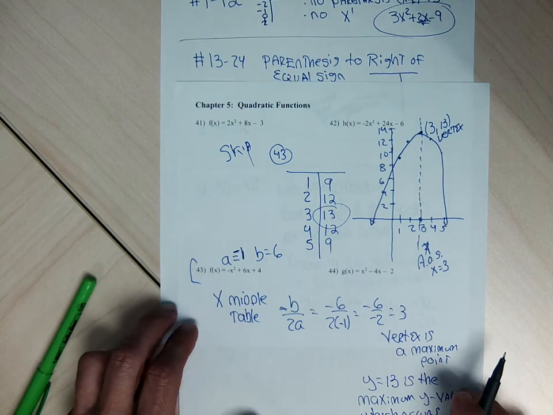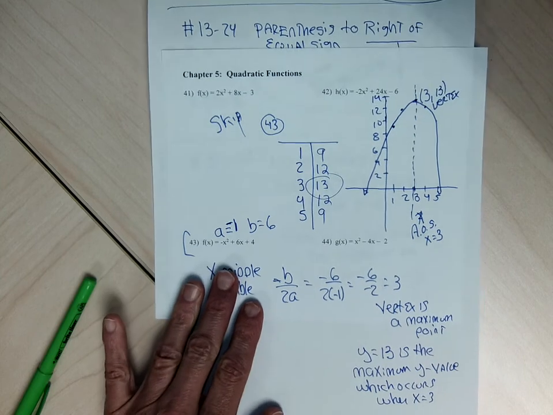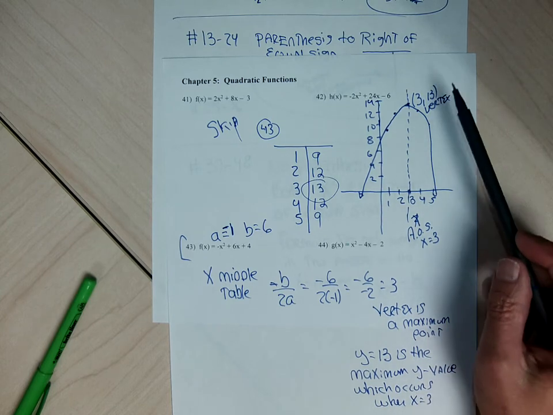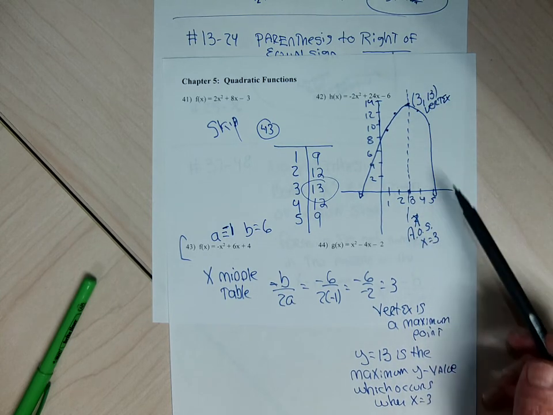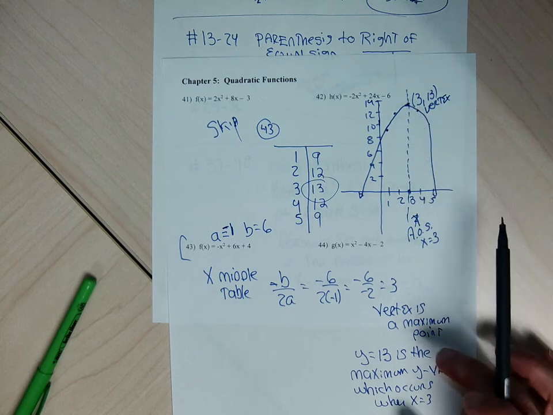That's everything. I was asked to make a table of values. I used the formula to get the value for the x's in my table. Made a table, sketched a graph, labeled the vertex, labeled the axis of symmetry. Because the vertex was at the top, I said it was a maximum point, and then I made my little blurb.